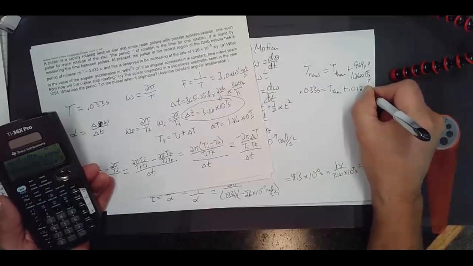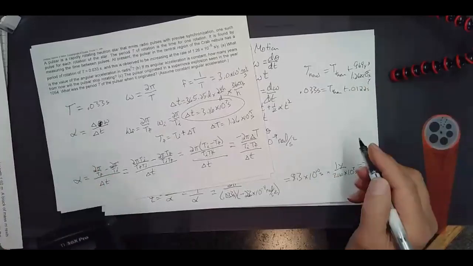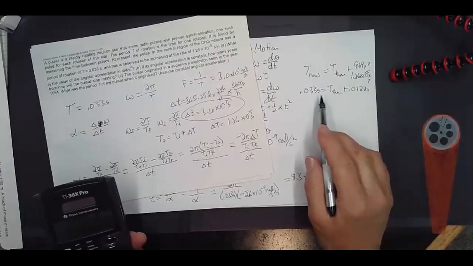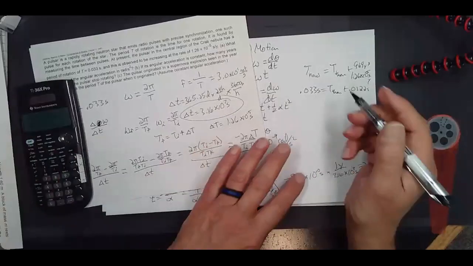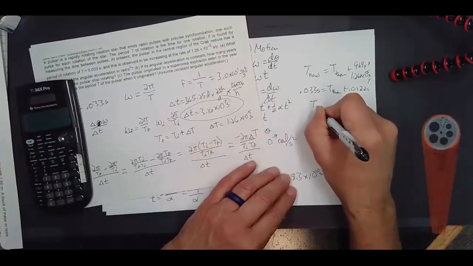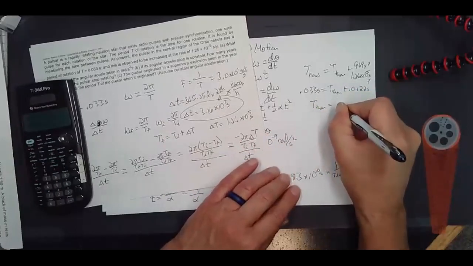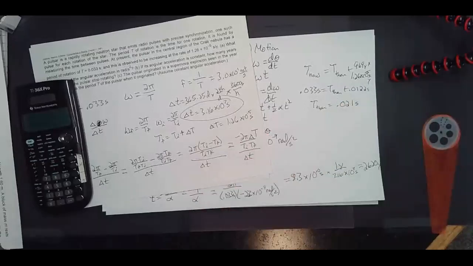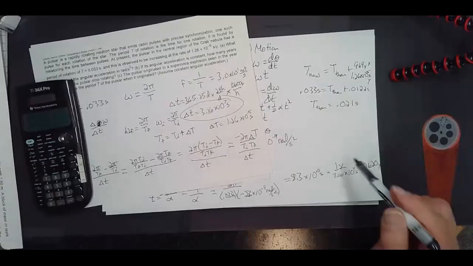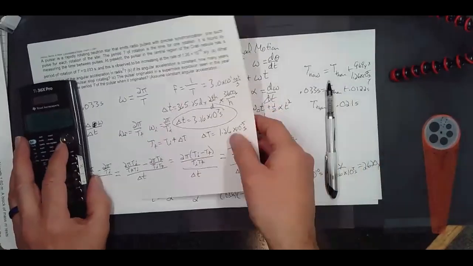Actually, we could say 0.0122 seconds, but it's not going to matter because I've only got two significant figures for that. And I get that the period then was 0.021 seconds. So it is getting longer, and it was much more rapid in those days, although nobody knew about it in those days.